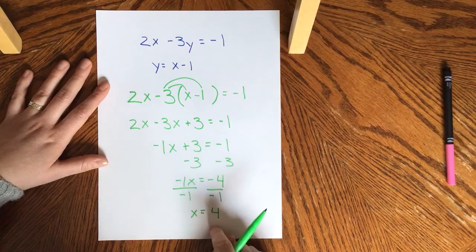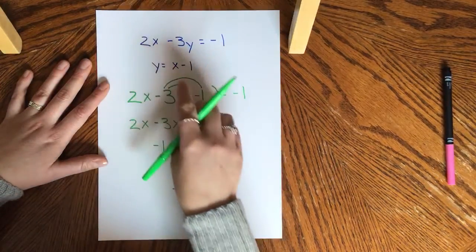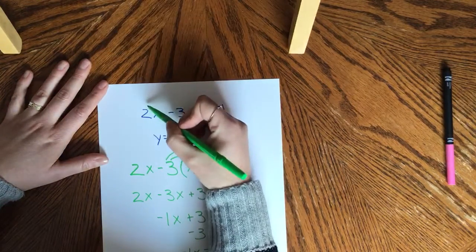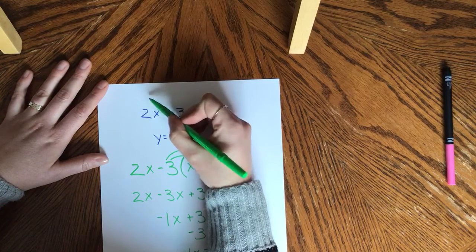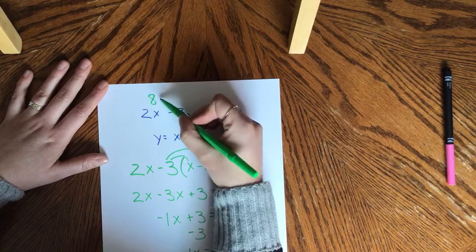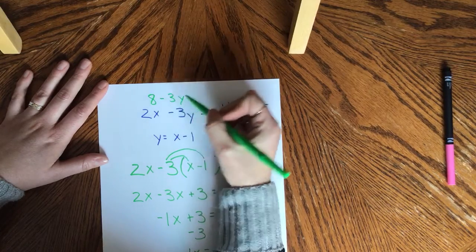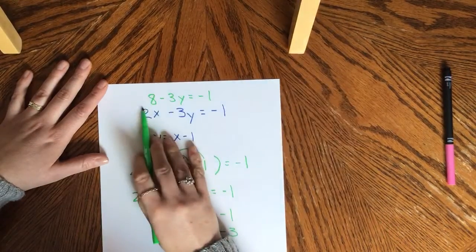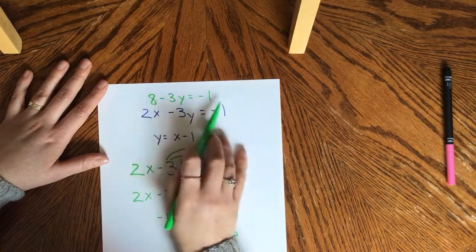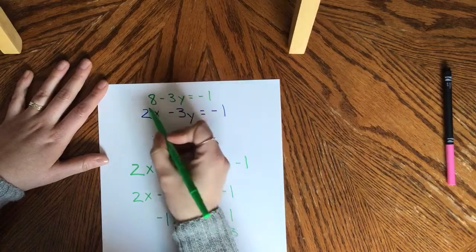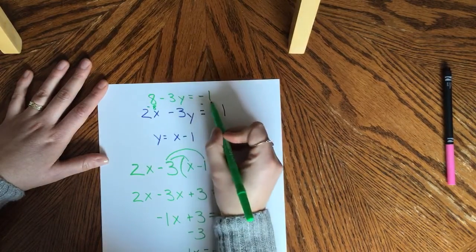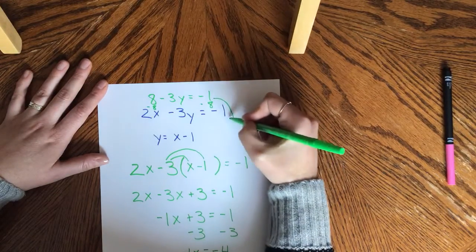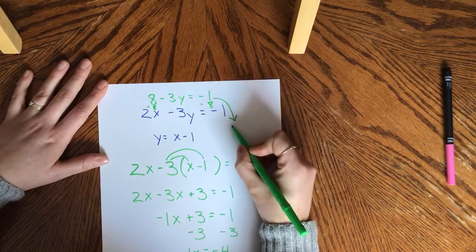So my x is 4, and I'm going to come back up here to this problem and plug in my 4 for my x. So 2 times 4 is 8. 8 minus 3y equals negative 1. Now I want to get rid of this 8 from this side, so I'm going to subtract 8 from both sides. You'll have to bear with me. I'm going to rewrite my problem over here.